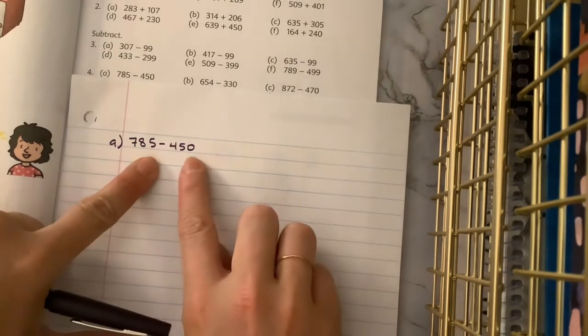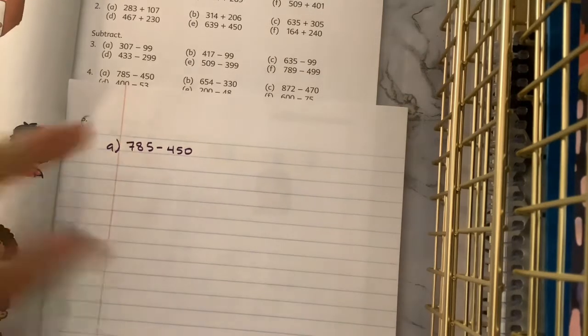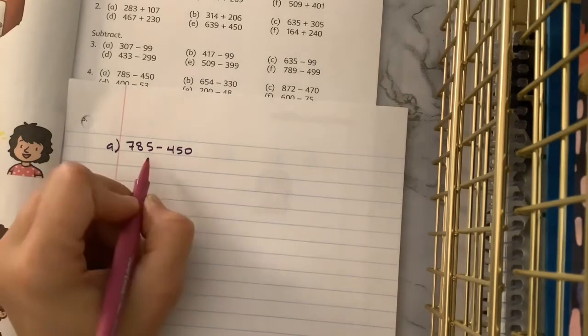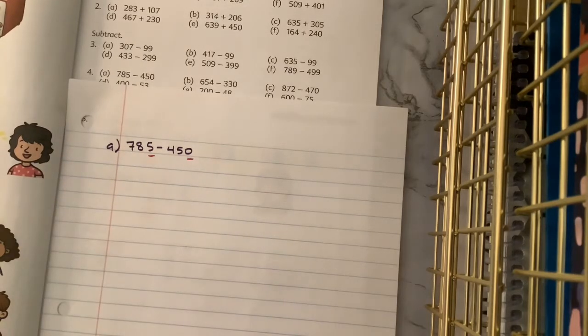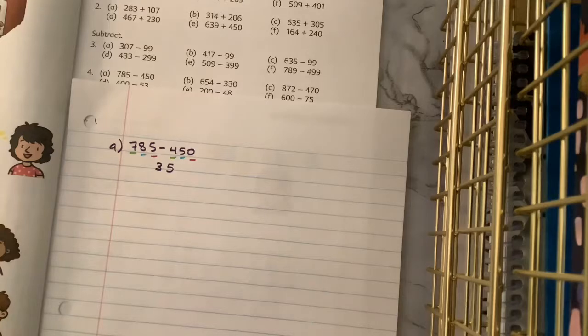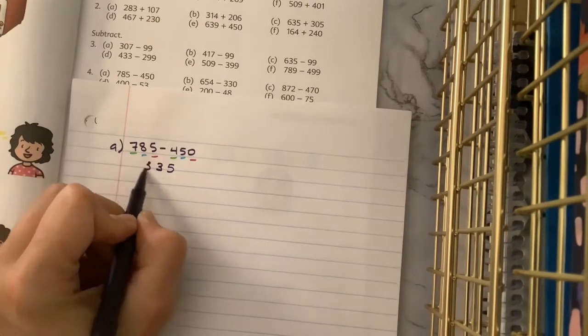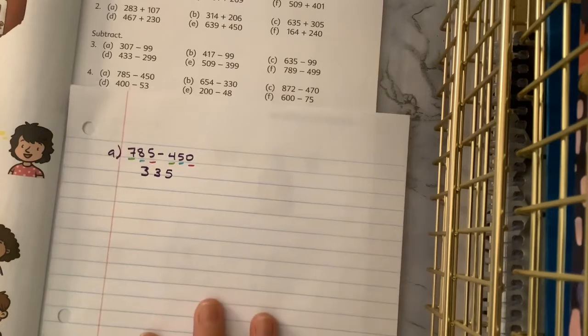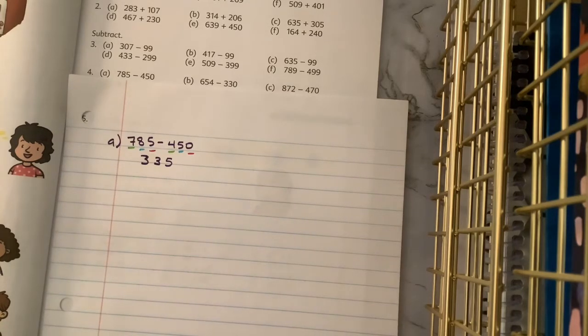So we start with our ones place, which we should be able to do in our head. If we're subtracting our ones place, we just do 5 minus 0, which is 5. We then look at our tens place. 8 minus 5 is 3. We then look at our hundreds place. 7 minus 4 is 3. So without having to rewrite this vertically, we should be able to just do this problem in our head by thinking one place value at a time.